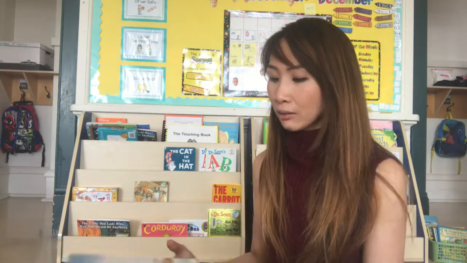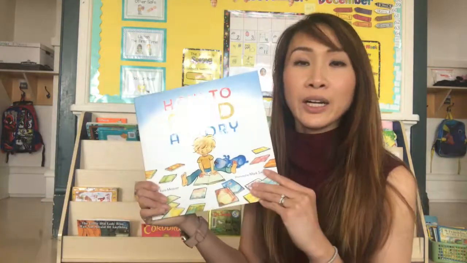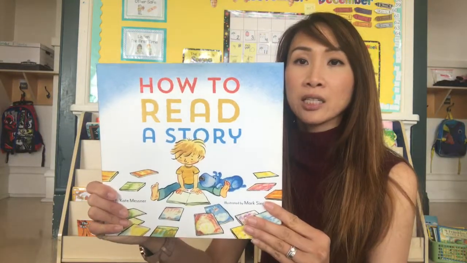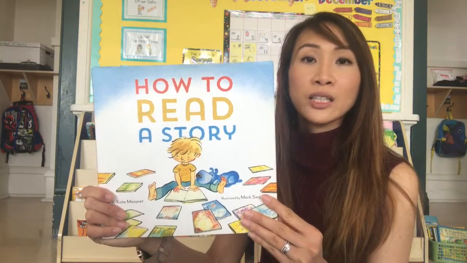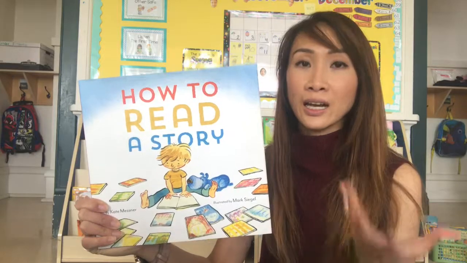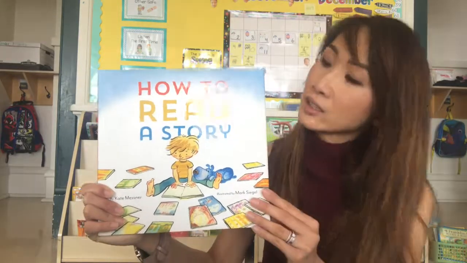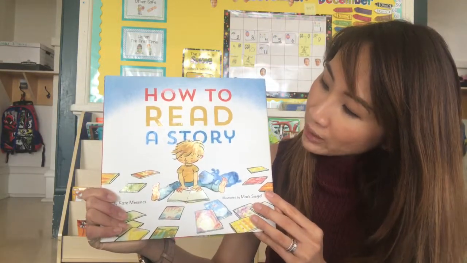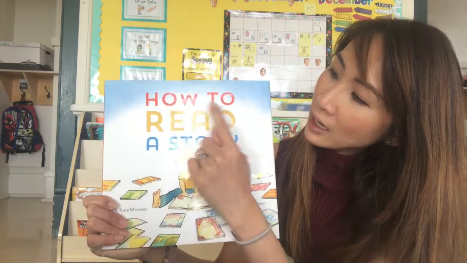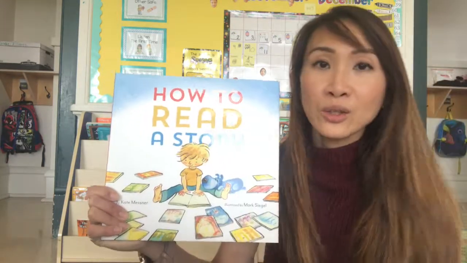Are you ready for Mrs. Young's book pick of the week? All right. At Writing Workshop, we are working on writing how-to books. These are books that teach us how to do something. This one in particular is also a how-to book. It says How to Read a Story.